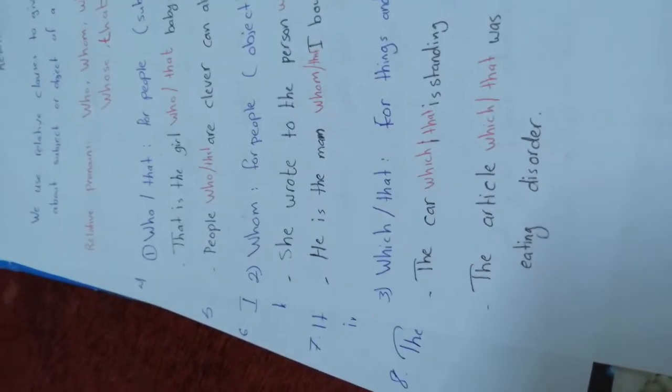So as I mentioned before, يا تاسع, you have to memorize the relative pronouns and the use of relative pronouns. متى بنستخدم كل relative pronoun, and we also have to distinguish between defining clauses and non-defining clauses. Here we are done with our lesson today.